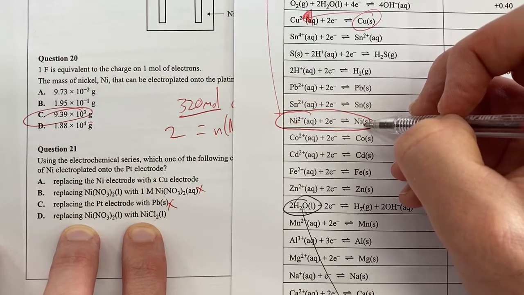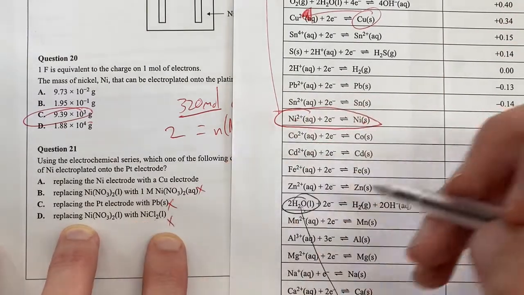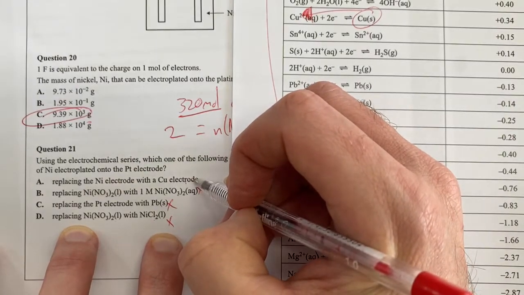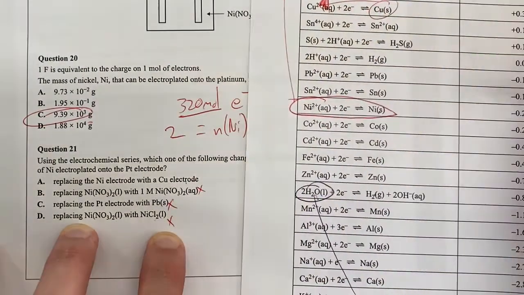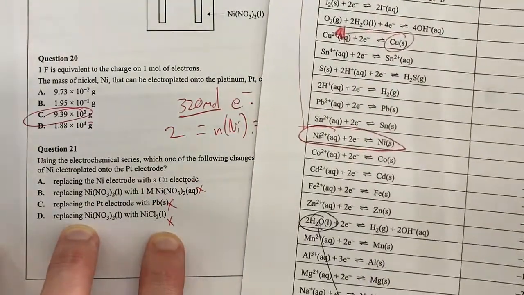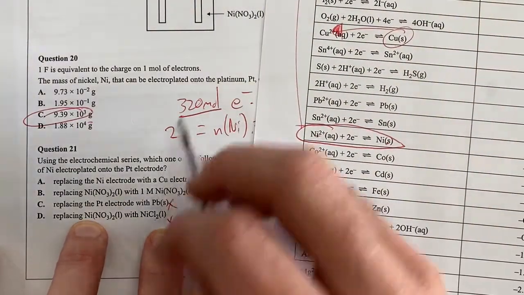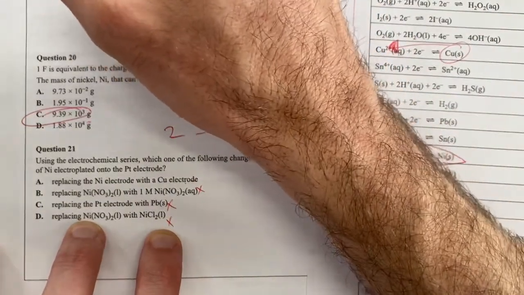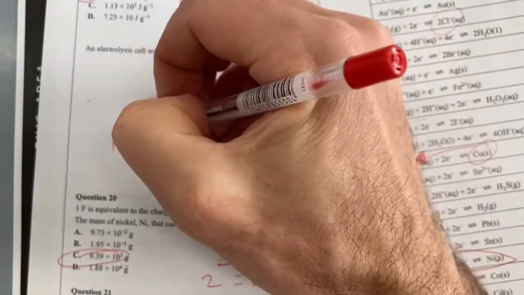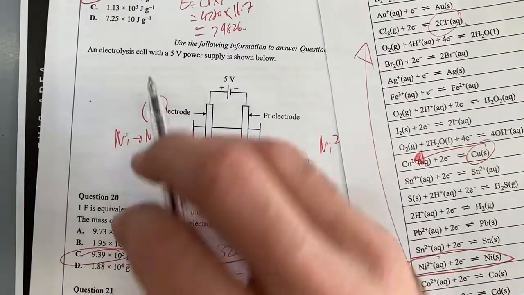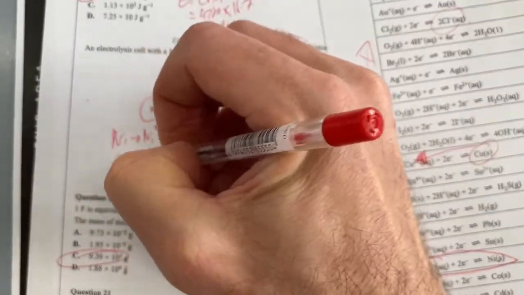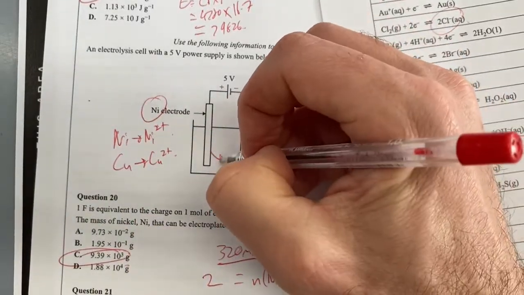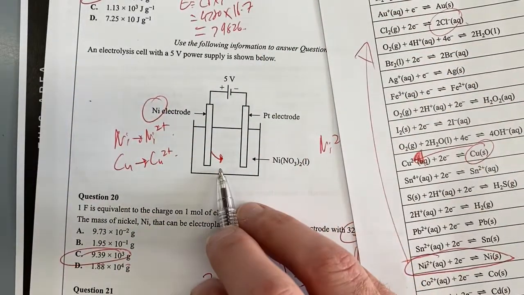reductant. The only thing that's going to change the amount of nickel present in my system is going to be this one here. Because instead of producing nickel ions, because this guy here, he's going to produce nickel ions. Sorry, this guy here, he's going to produce nickel ions. If I change that to copper, it's going to produce copper ions.